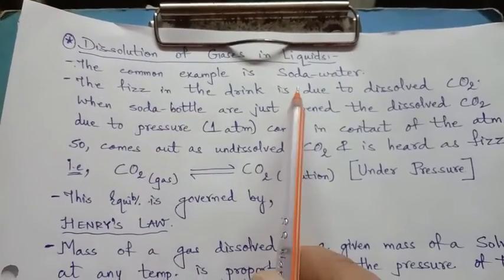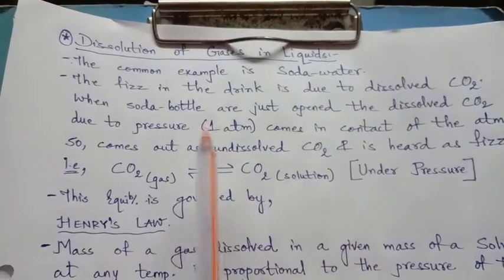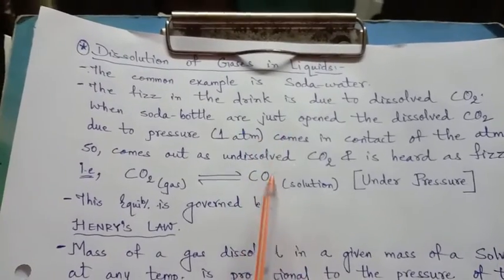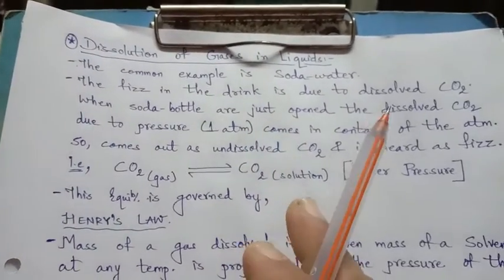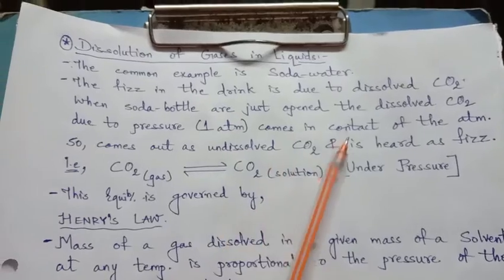You might have heard a particular sound when the cold drink bottles, or aerated drinks we can easily say, are opened.